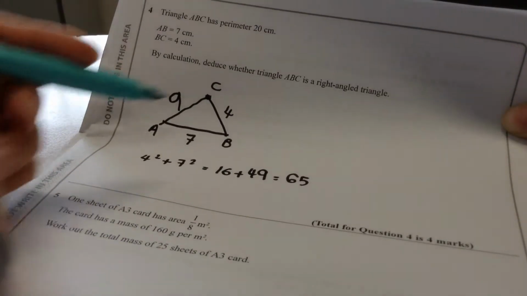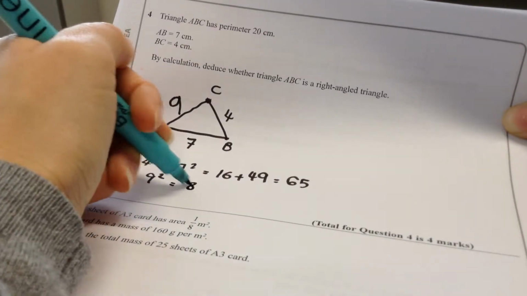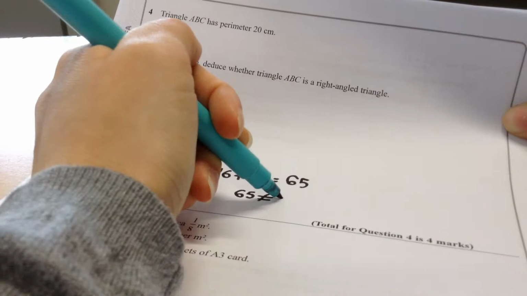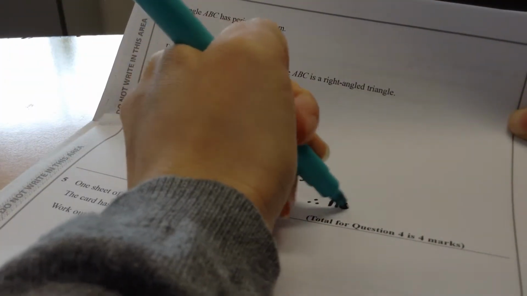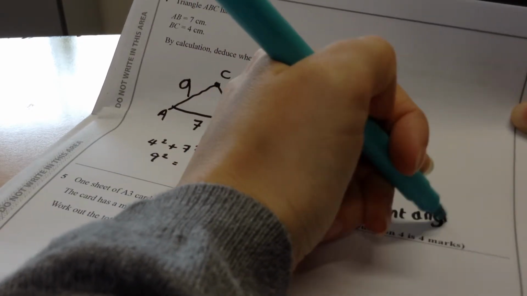Yeah, 65. And 9 squared equals 81. And I'll just say 65 doesn't equal 81. Therefore, not right-angled.